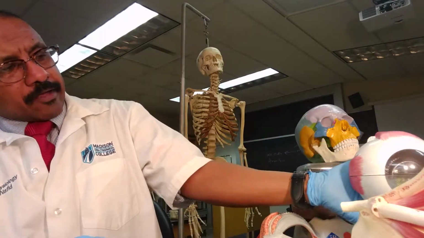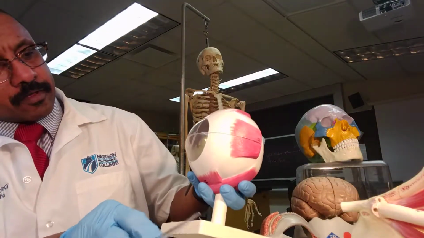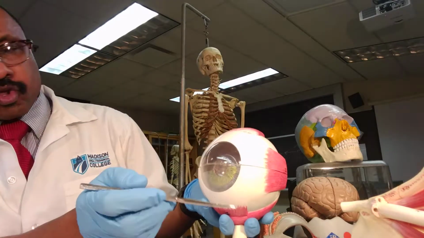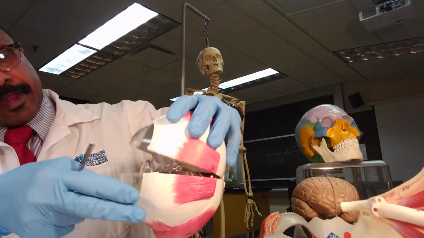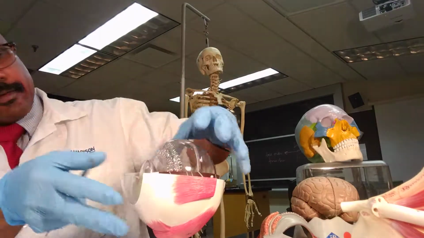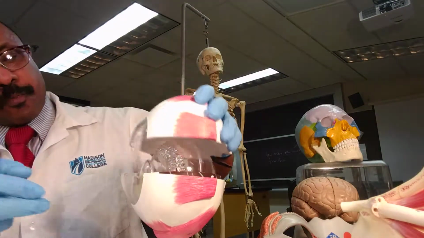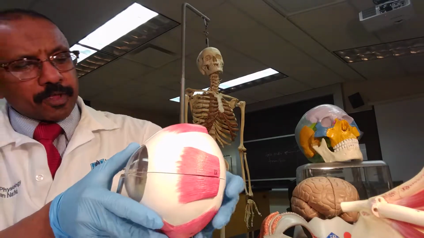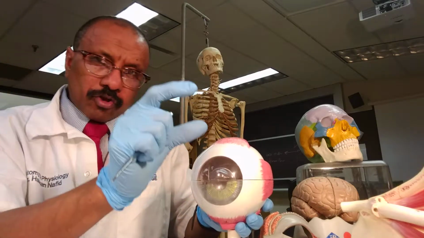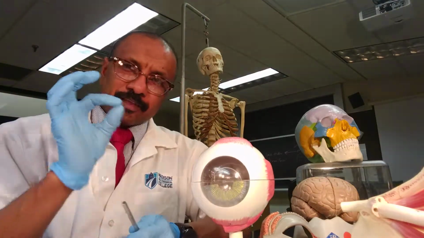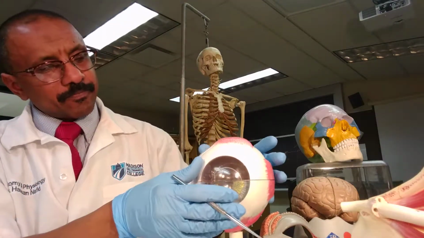Looking at the eye from outside here, from the exterior, you will notice the presence of the opening in the front of the eye, and this is known as the pupil. The pupil will permit the passage of light, and it controls the amount of light that gets inside the eye.